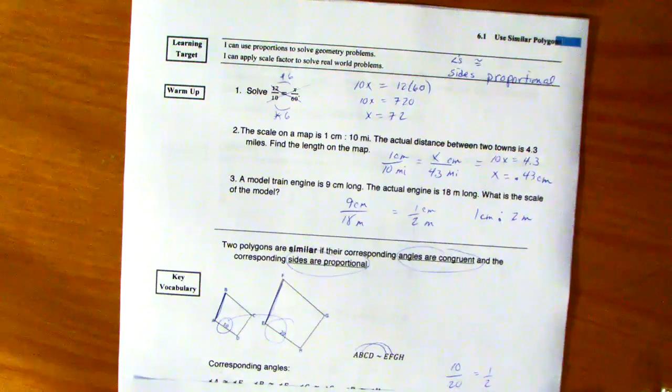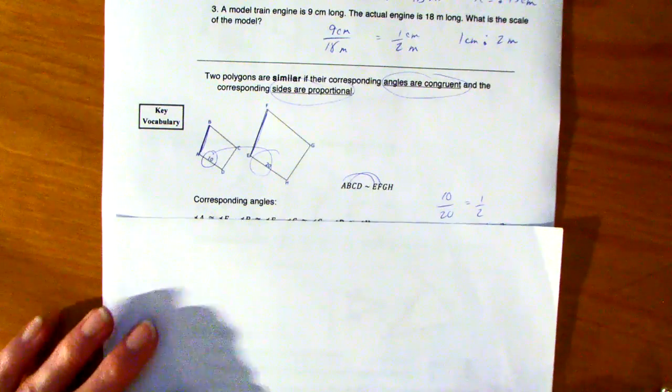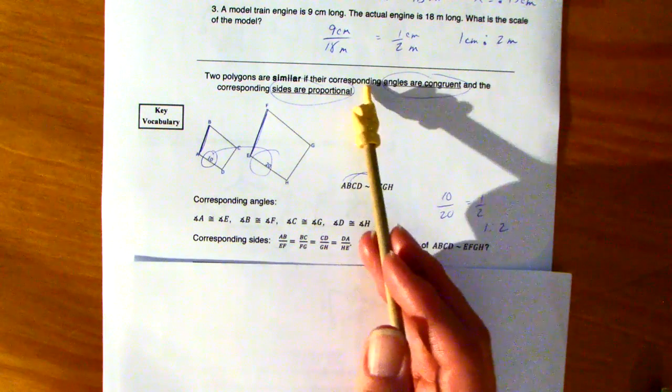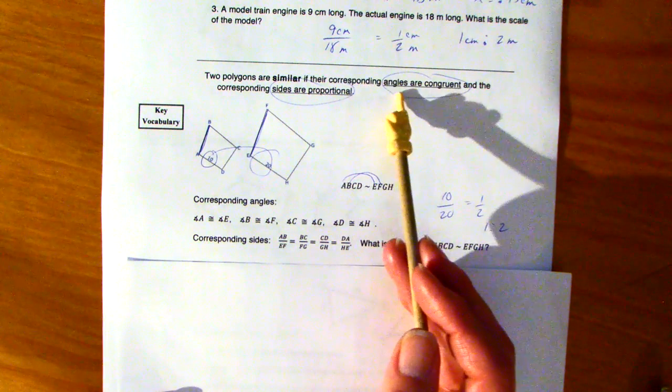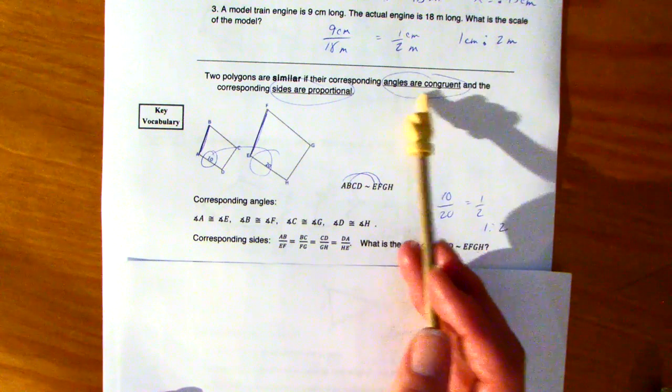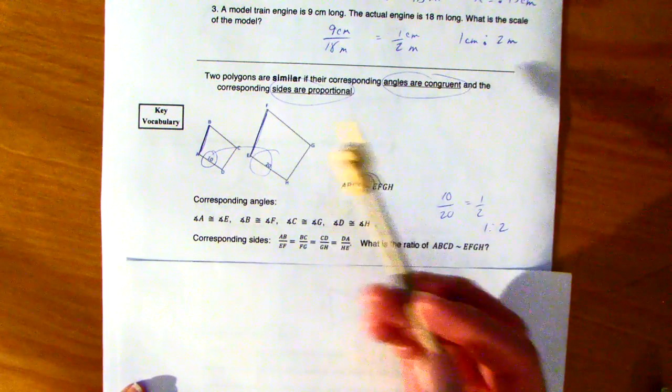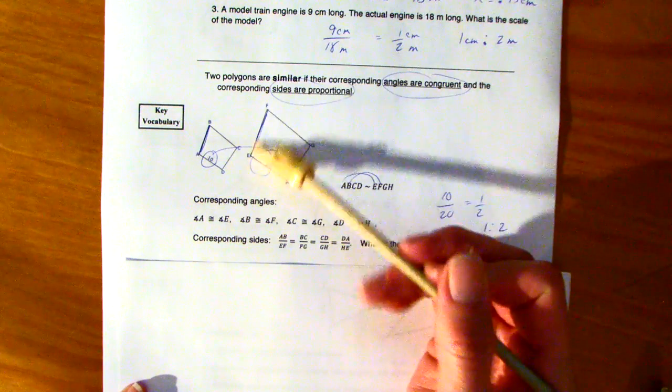All right, so here's our key vocabulary. Two polygons are similar if they're corresponding, that's so important, angles are congruent. I don't have my highlighter. I don't know where it's at. And the corresponding sides are proportional. So notice AB goes to EF.